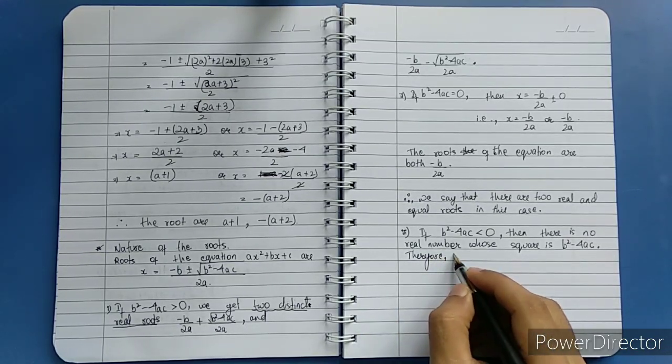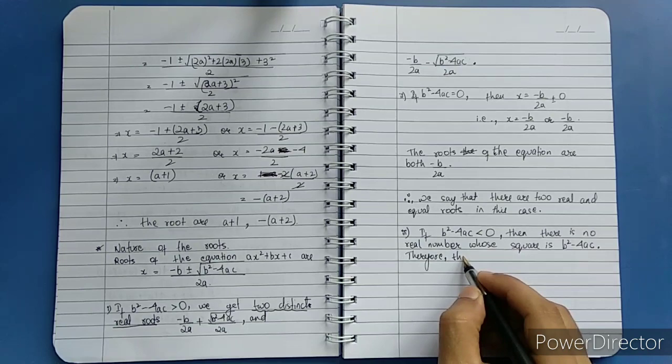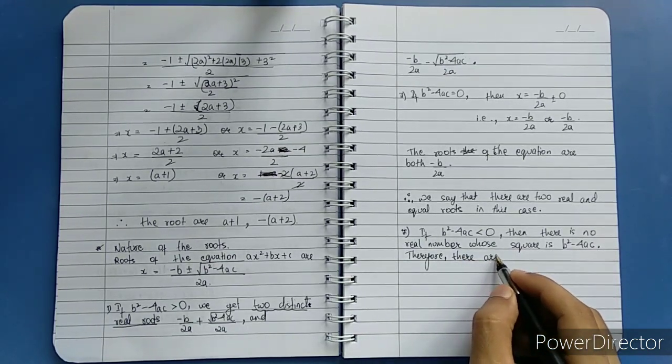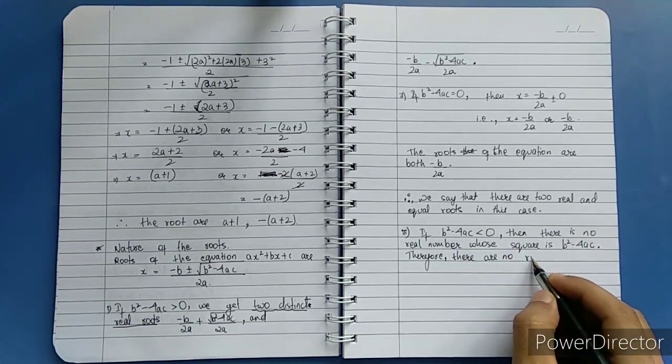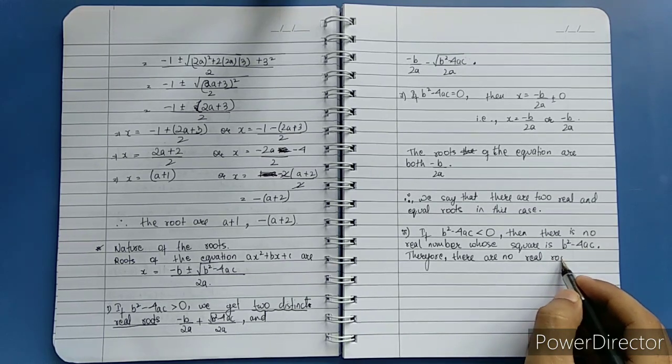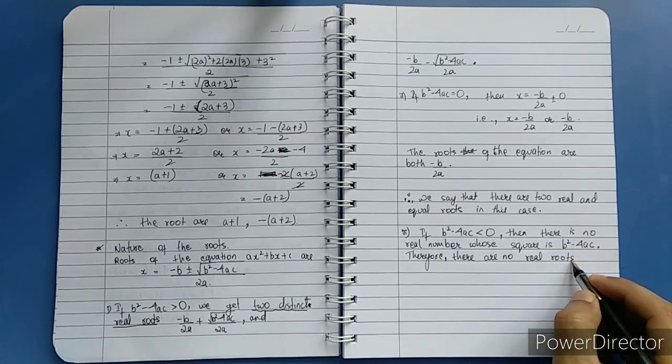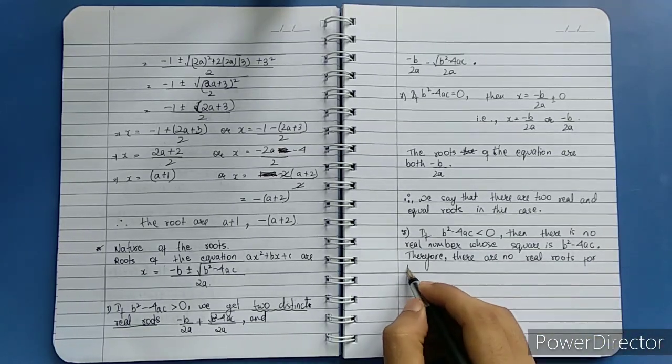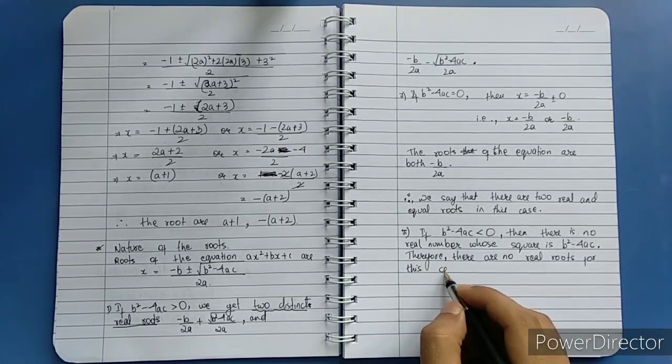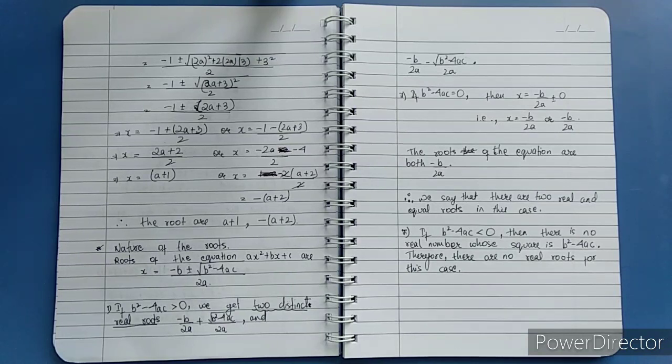Therefore, there are no real roots for this case. So because root under of b square minus 4ac will not be defined if the value of b square minus 4ac is less than 0.